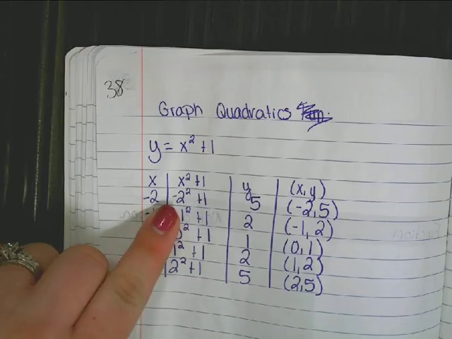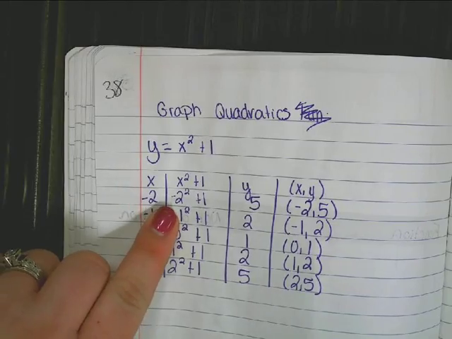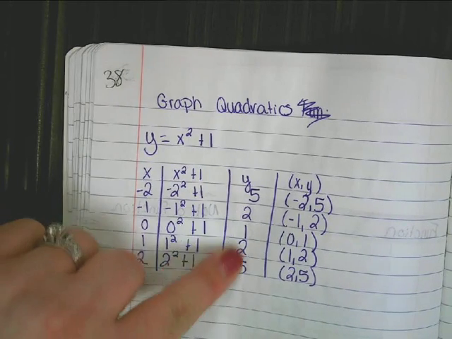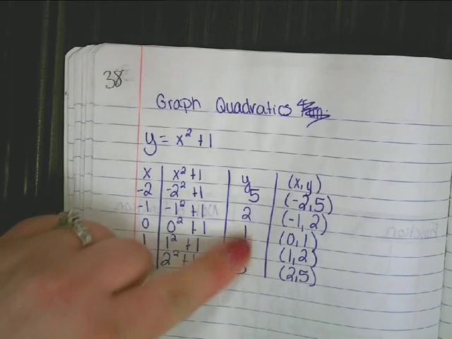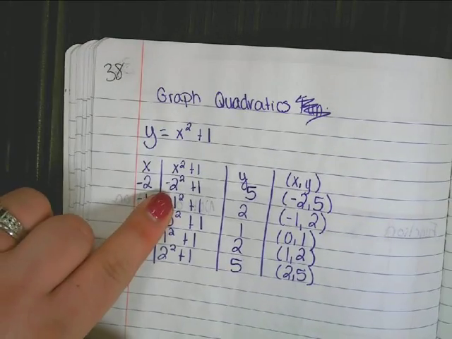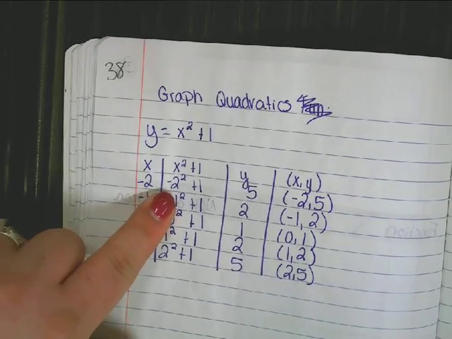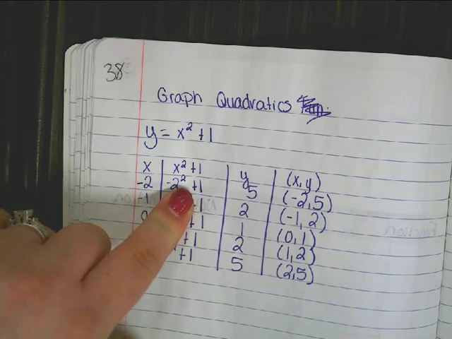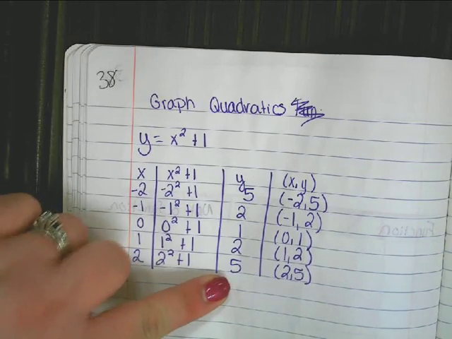Times it by itself. So should I have negatives over here? No, unless I'm subtracting. Because if I'm taking a negative number times itself, it's automatically going to turn positive. Then depending on whether you are adding or subtracting, you may end up with some negatives. But this first step should not cause any negatives.